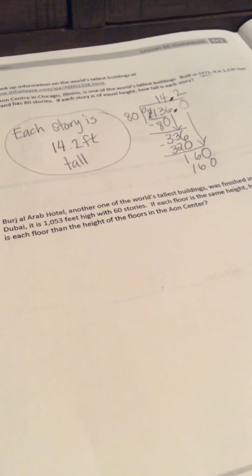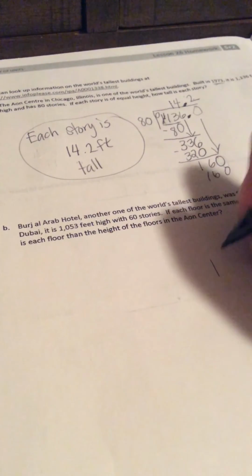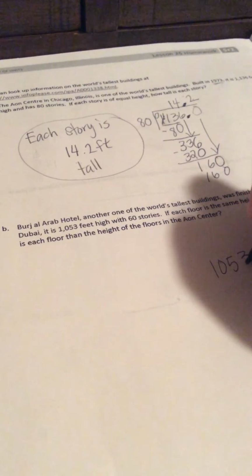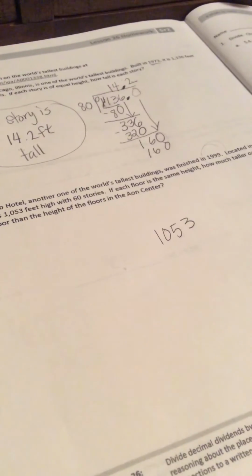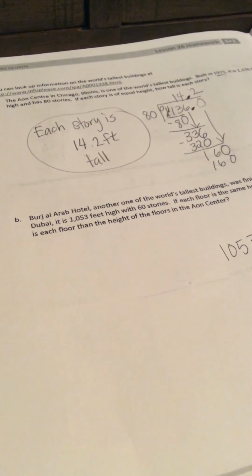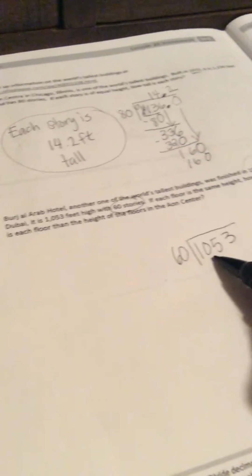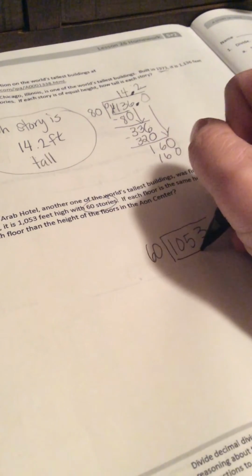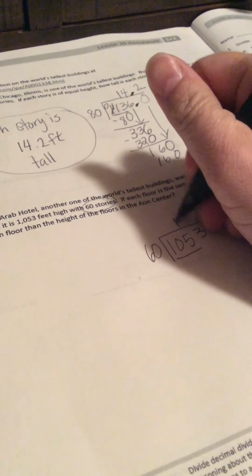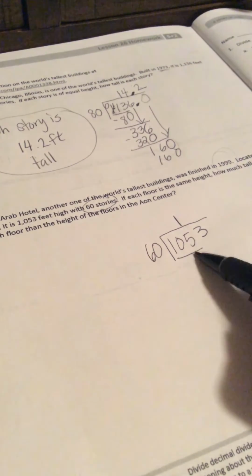All right. This other hotel, another one of the world's tallest buildings, was finished in 1999. Again, they're just adding extra numbers that you're not really going to need. And it is 1,053 feet high with 60 stories. If each floor is the same height, how much taller or shorter is each floor? Okay, so we need to divide this by the 60 stories. Okay, 60 can't go into the 1, or the 10, so we're going to have it go into 105, and it can go into there only once because 2 60s would be 120. That would be too much.